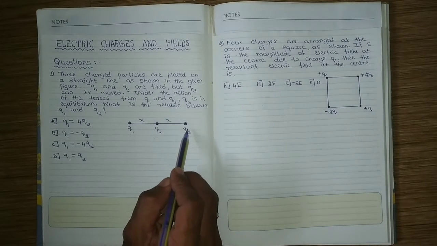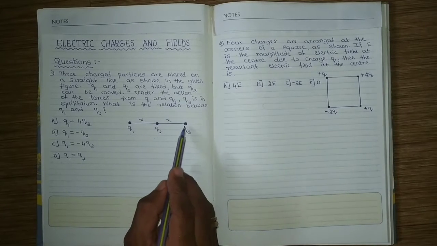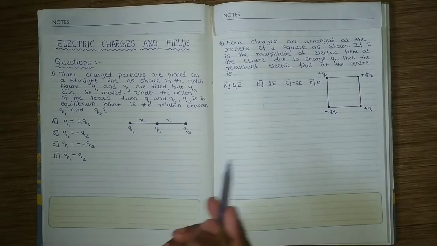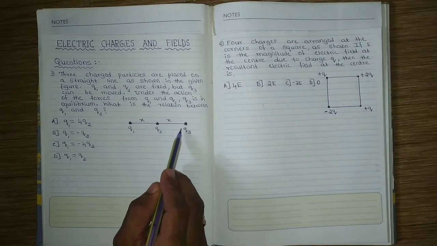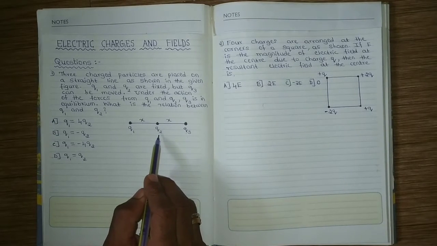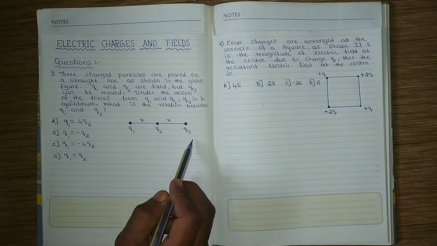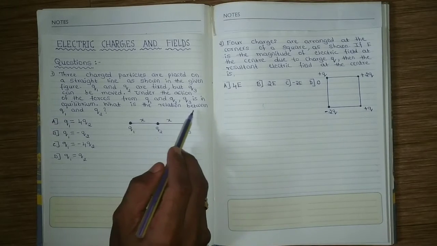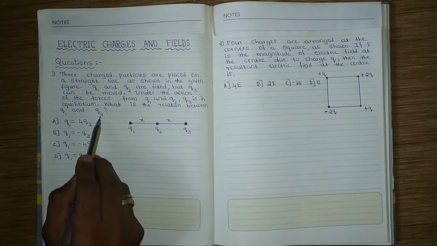The net force acting on this charge Q3 is equal to 0 means the force acting on charge Q3 due to Q1 plus the force acting on charge Q3 due to Q2 is equal to 0. Then we have to find the relation between charge Q1 and Q2 in this condition.